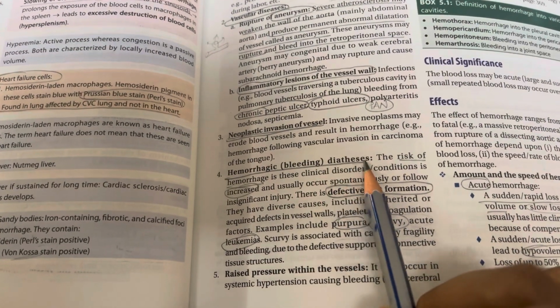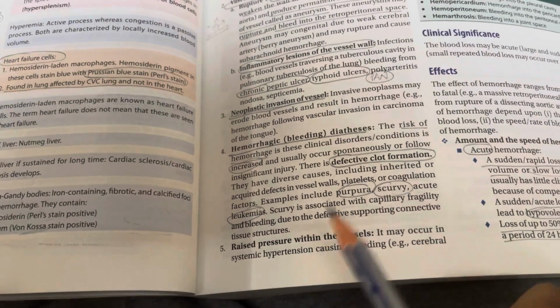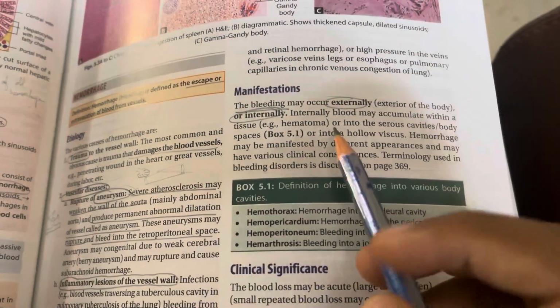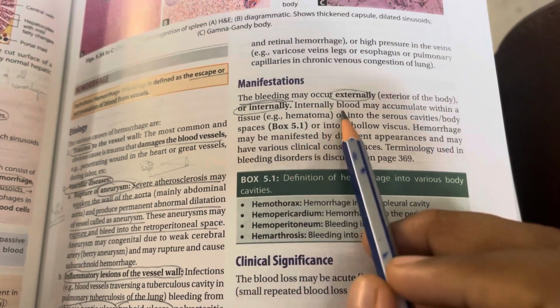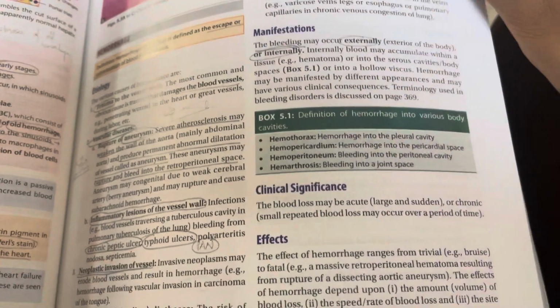And again, bleeding diathesis, where there is defective clot formation. Examples are purpura, scurvy, leukemias, etc. There could be systemic hypertension, which raises the pressure and causes hemorrhage. So manifestations, bleeding may occur internally or externally. Internally, blood may accumulate within a tissue such as a hematoma, or it may flow into the serous cavities.